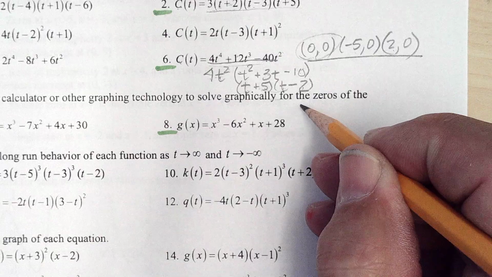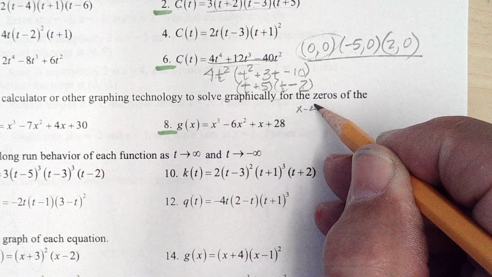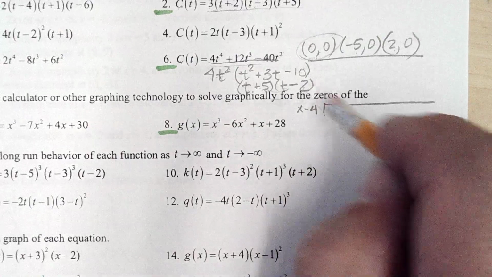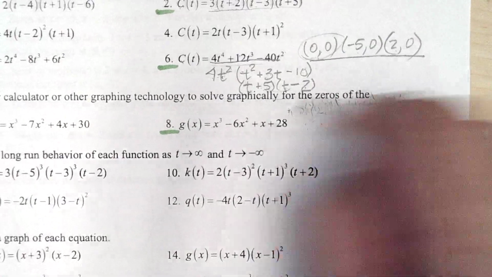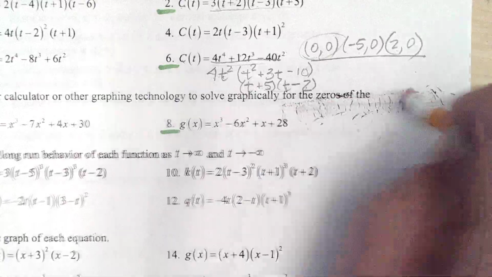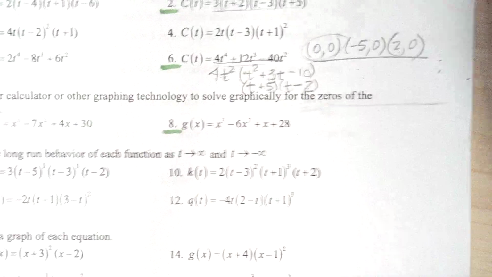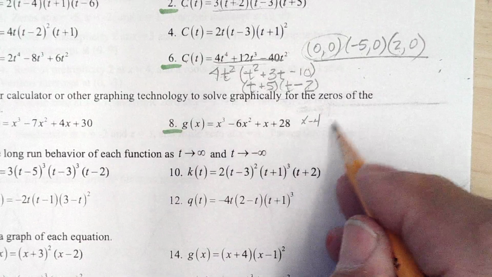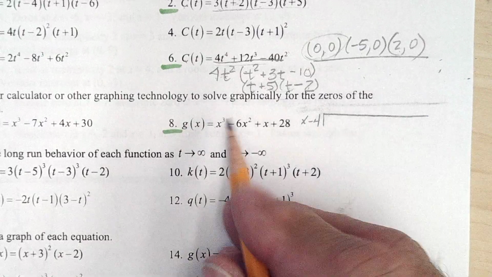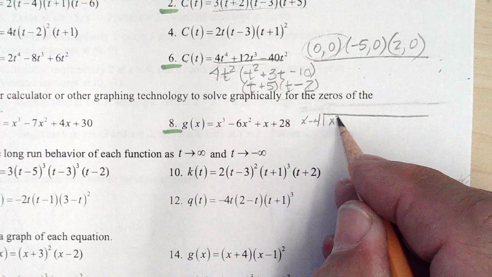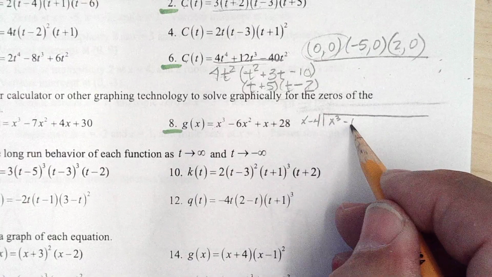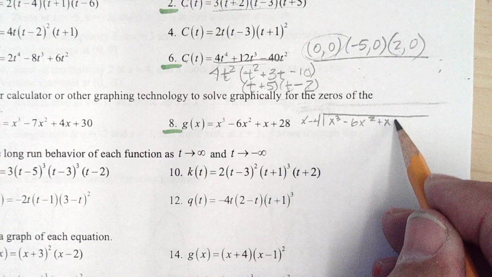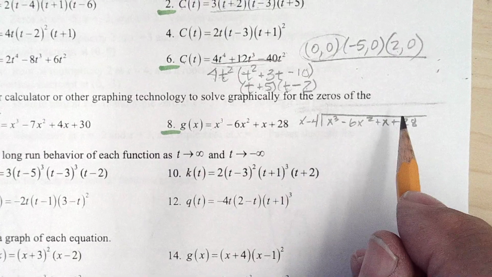Now, I did this in class. X minus 4 going into x to the third minus 6x squared plus x plus 28.